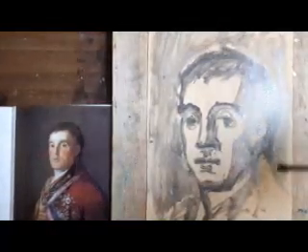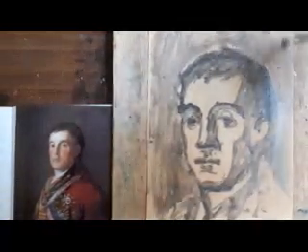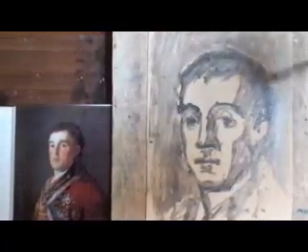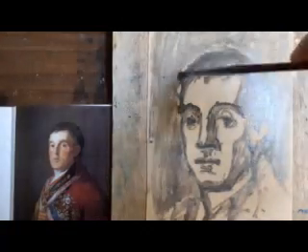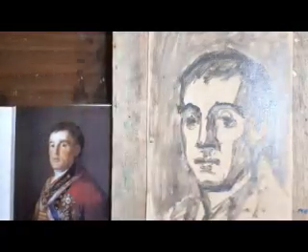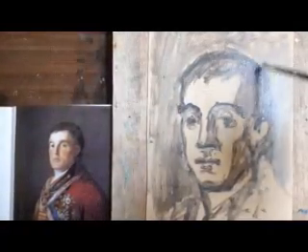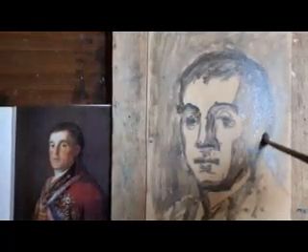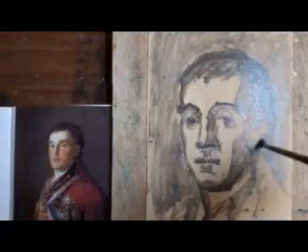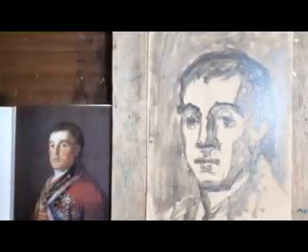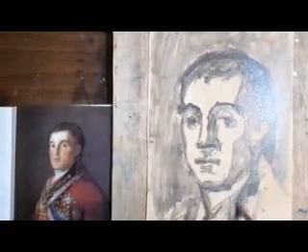So my background grey, I'm rubbing it in a bit, and I'm bringing it right up to the edge of the hair, into the face, but it still means that I can get back that edge, because there are some amazing edges in this painting, which you can see very nicely in the detail. Okay, so that is stage one.